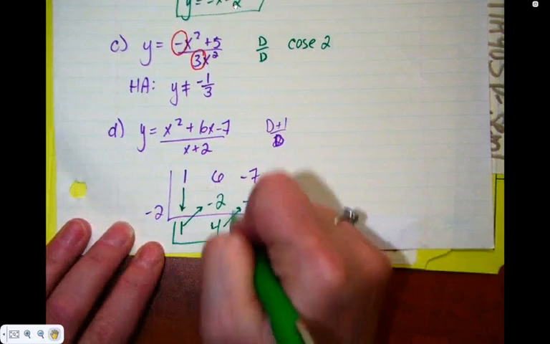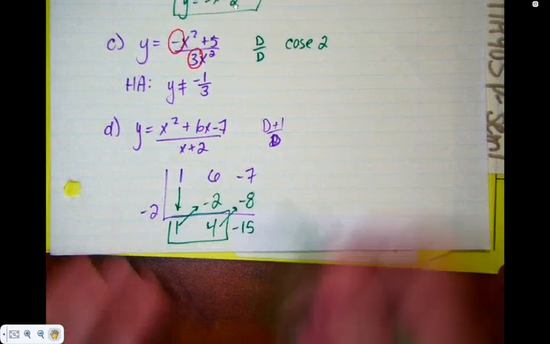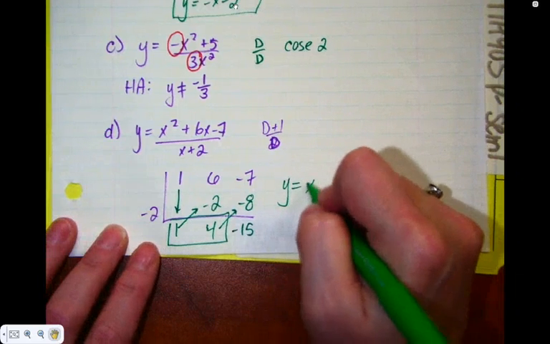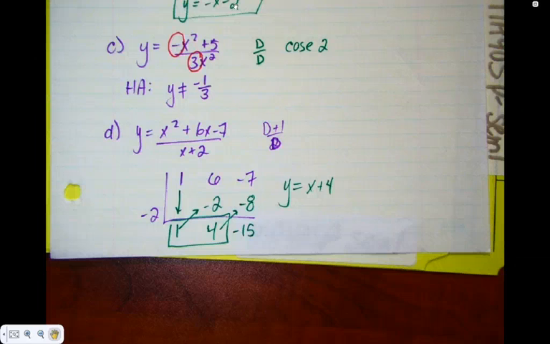All I care about is the first two numbers, and that gives me the oblique asymptote. So the oblique asymptote is y equals x plus 4. See, already just the second one, and already you're starting to get it.